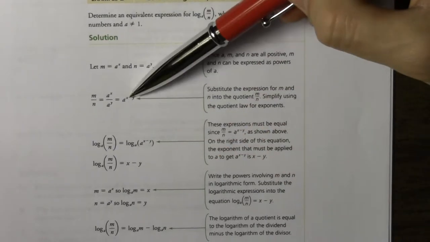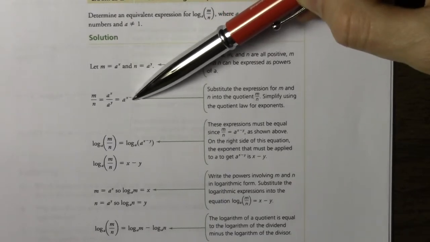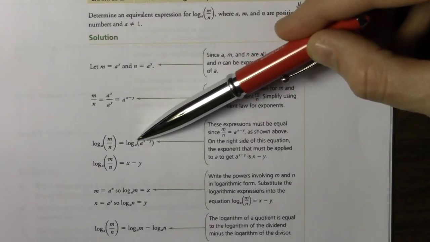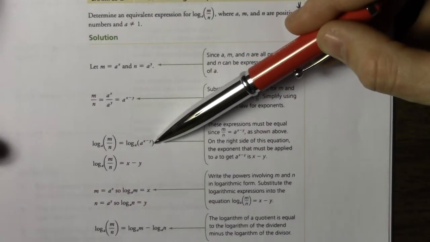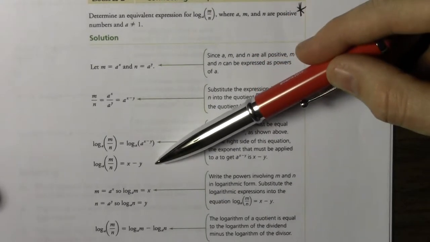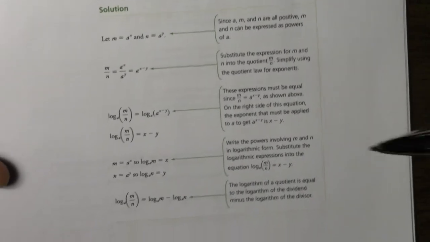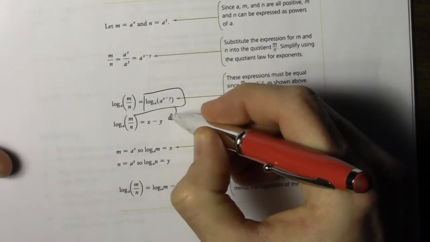Now we do the same idea. We substitute that into the quotient, and we get a to the x minus y. So log a of m over n is equal to log base a of a to the x minus y as the exponent. This is the exact same process we used with the multiplying. So therefore, this term is equivalent to x minus y.